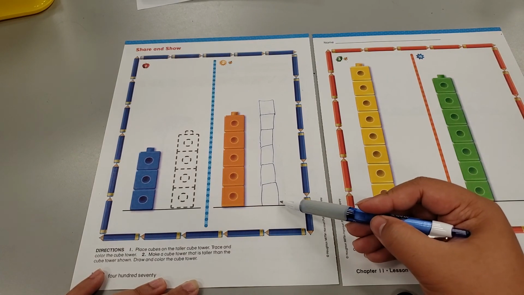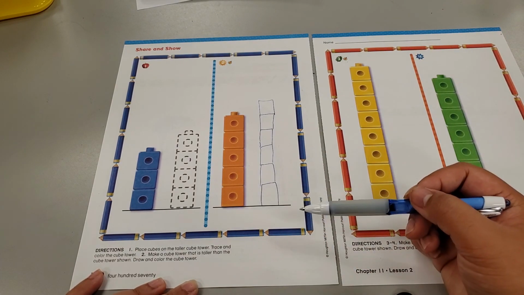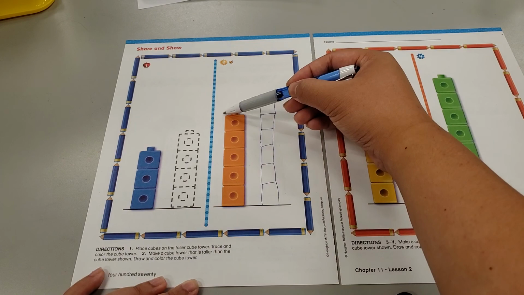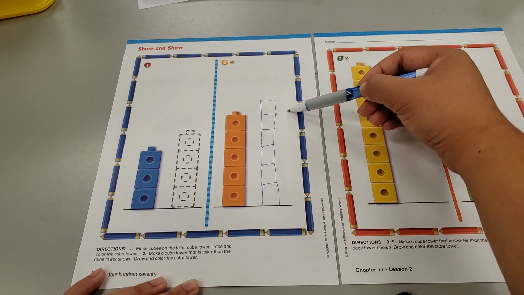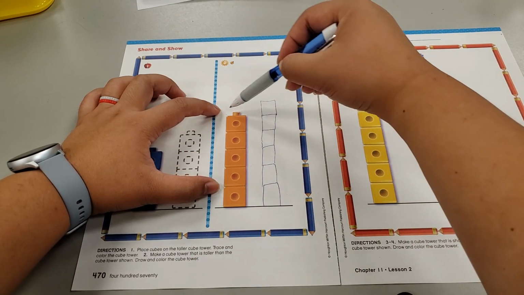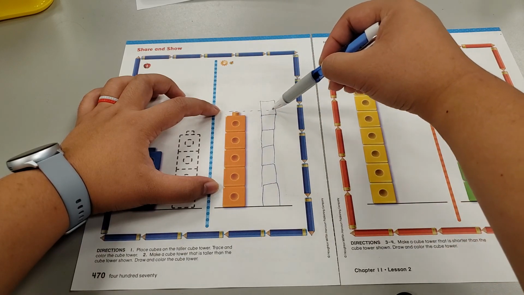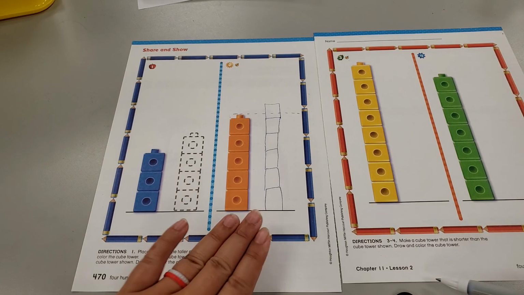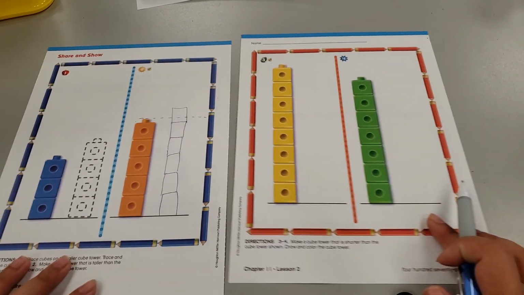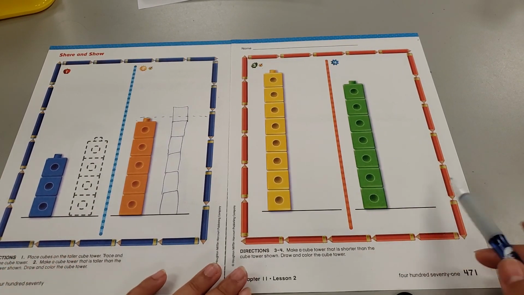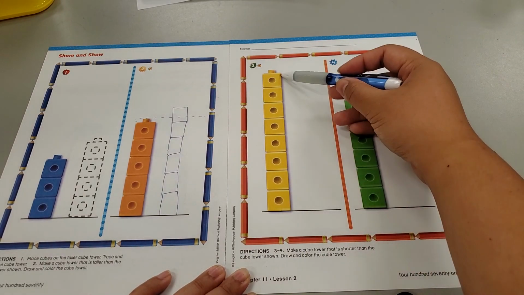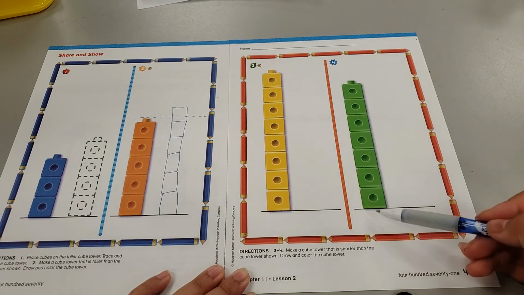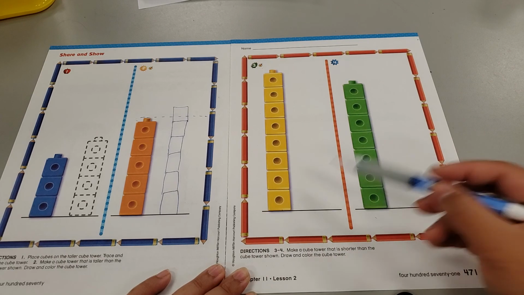Is my cube tower taller than my orange tower? You can tell by showing, yes, this one stops at this height. And my tower goes beyond that. Definitely taller.